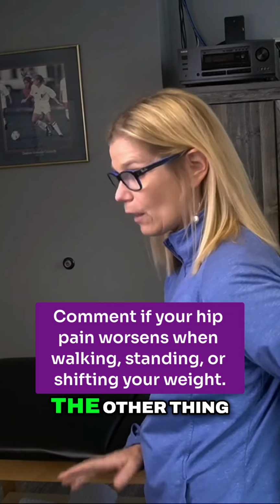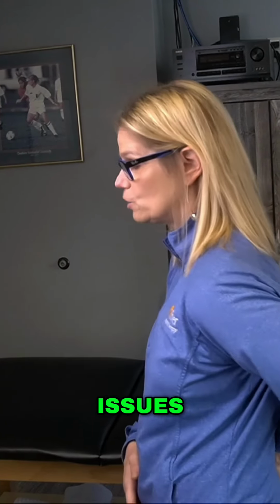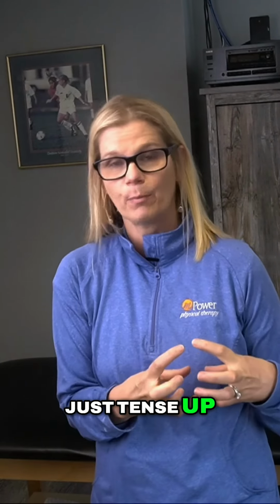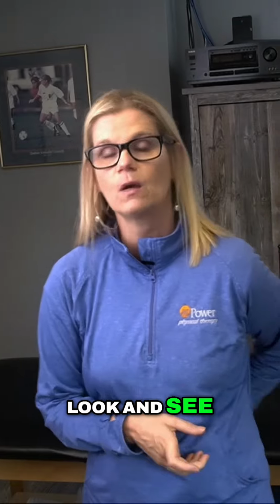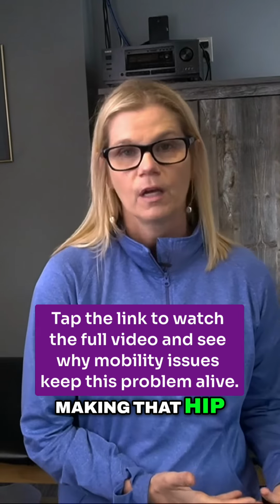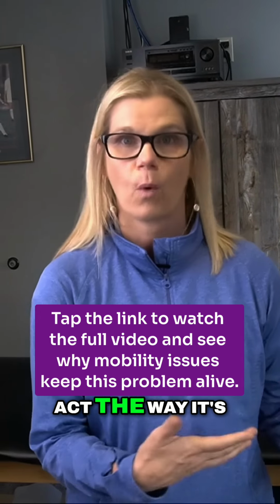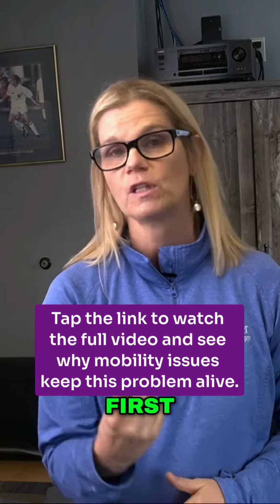So the other thing that can happen is you can have back issues that refer pain into that hip. When you get pain into that hip, you literally don't get those hip muscles to fire. They won't fire because you have pain there. They basically want to just tense up and protect. So we've got to look and see what's going on with the back first to see if there's any things that are making that hip act the way it's acting. So that's the first thing we have to look at.